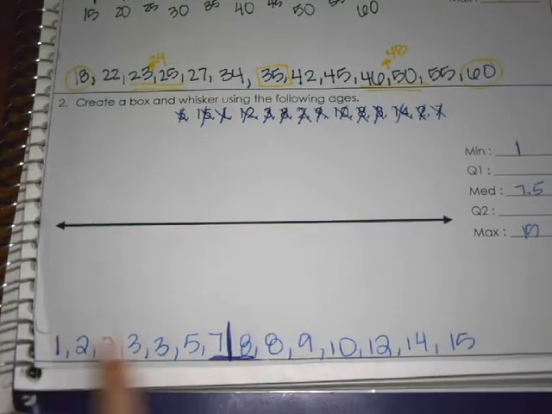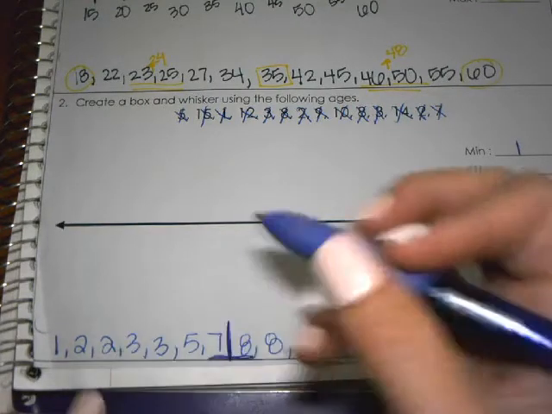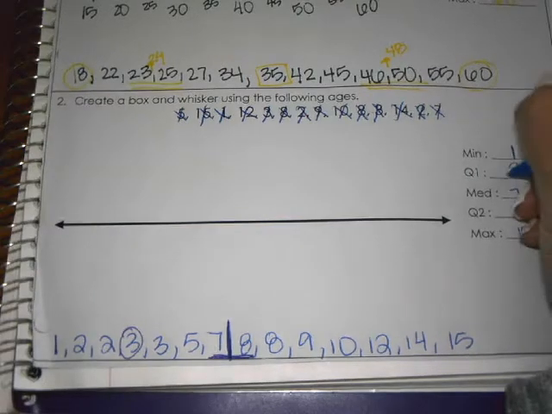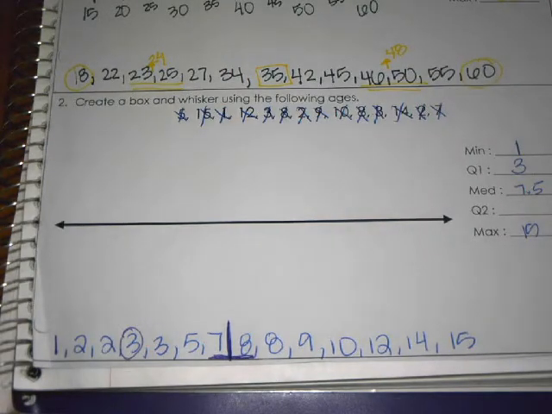Now I need the median of the lower set of numbers. So what number is in the middle on the lower set? 3. This number right here. So 3 is your Q1. What's my Q2? 10.